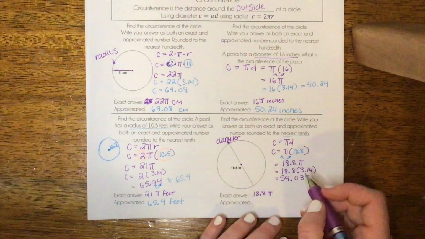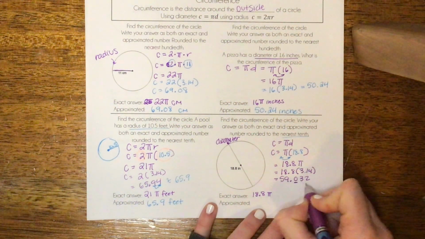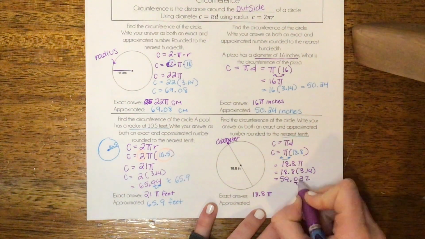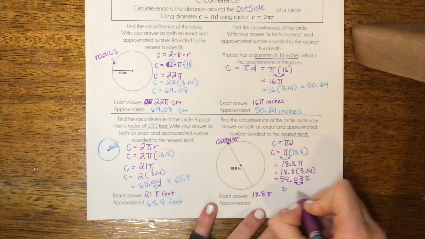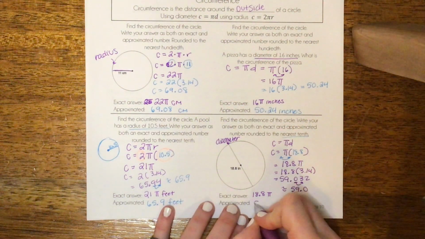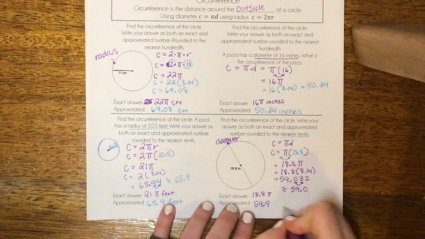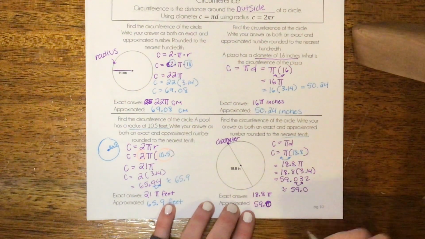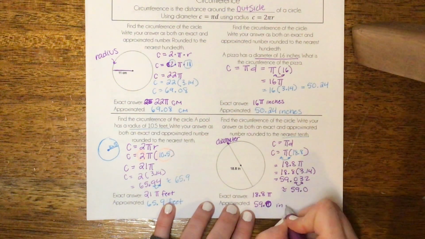Okay, round it to the nearest tenth. So I find my place, I look next door. 3 is 4 or less, so that 0 gets to rest. So 59.0 inches.